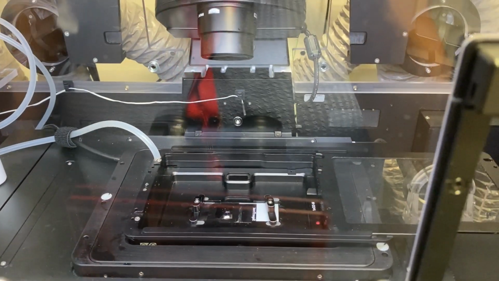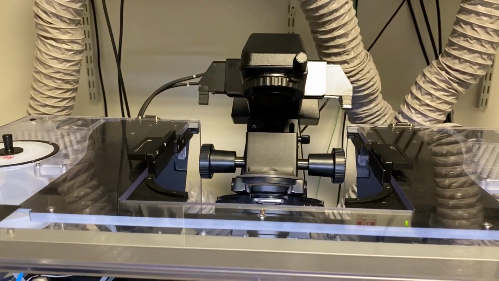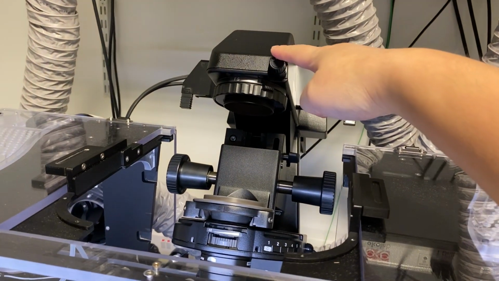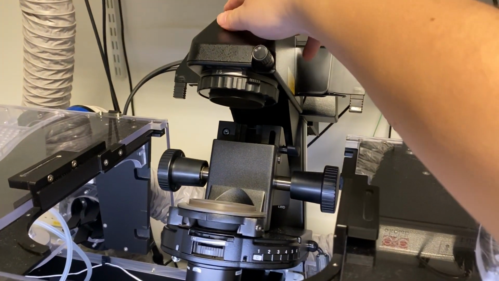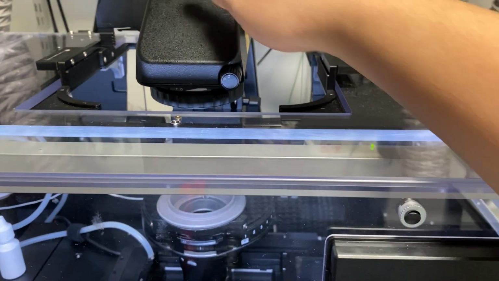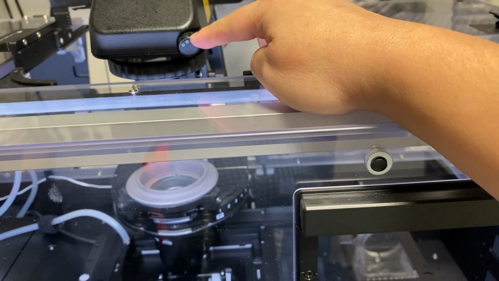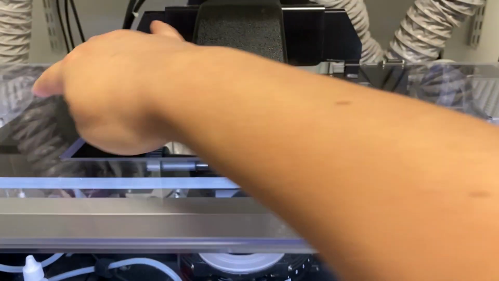Next, we are going to focus on the sample. Unless you are using bright field, this can be left in the pushback position. But if you are using bright field, please make sure this is down, this is open, and you can close these.